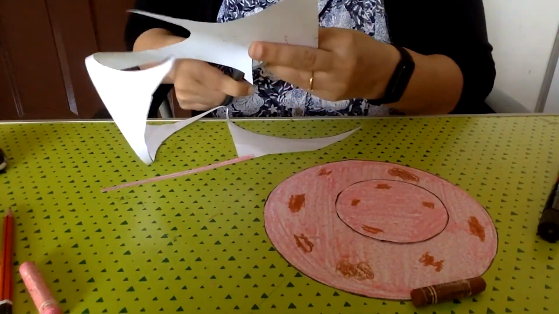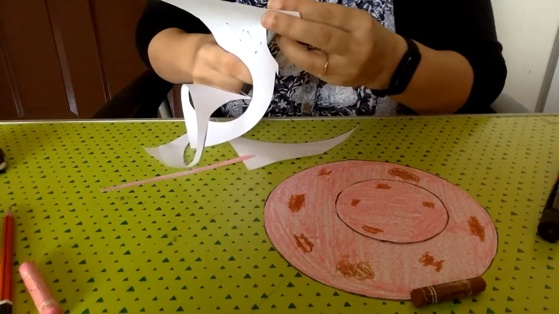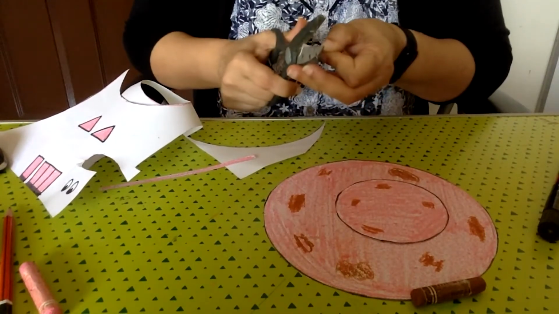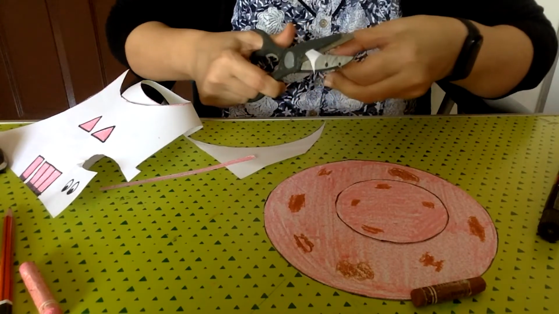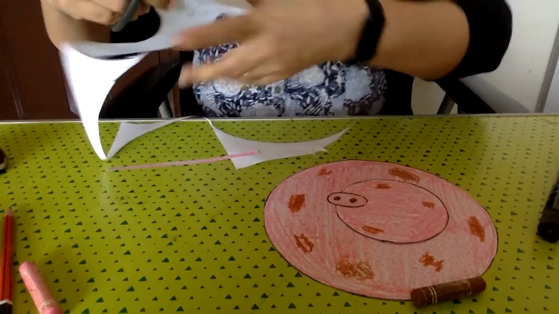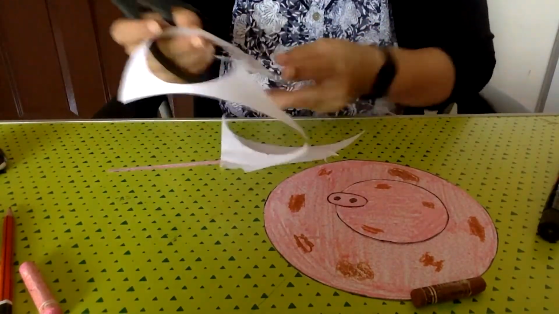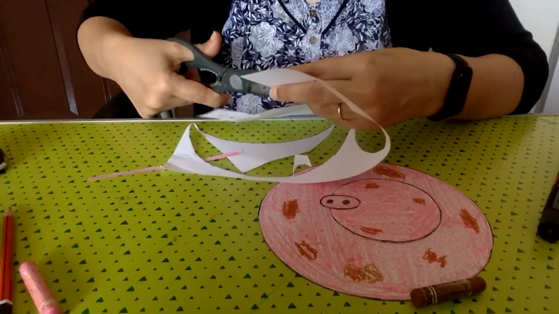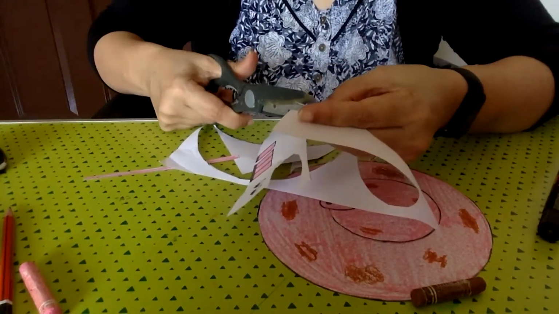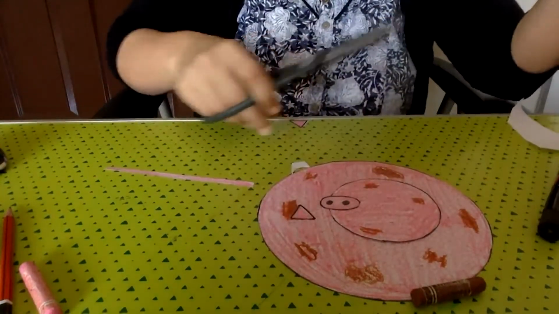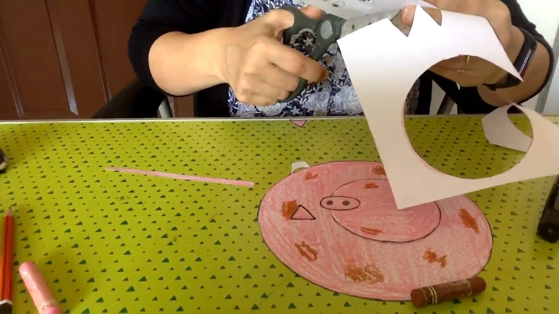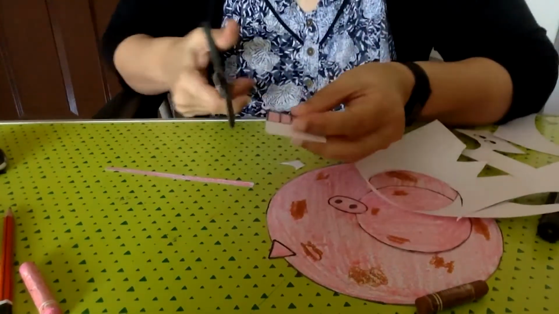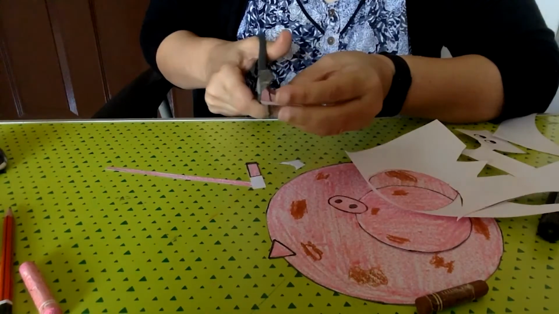the pig's nose, the pig's ears, the pig's ears, the pig's legs, cut a little extra for the pig's legs so that it will help us to stick it behind the pig's body.